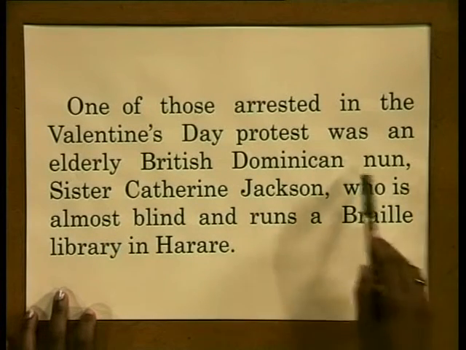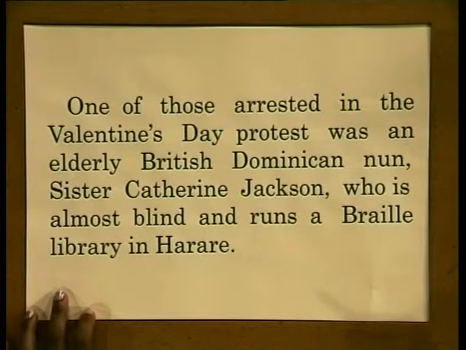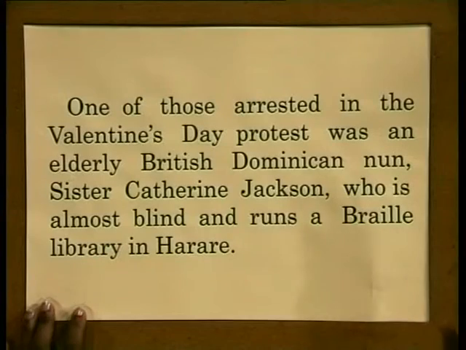By saying that she is a nun, we know that she is a deeply religious woman. The fact that she is almost blind makes us feel as if the police should be protecting her rather than rounding her up and wielding their batons at her. The fact that she runs a Braille library is not really significant to this story. Yet the information is included because it emphasizes that she is a generous spirit who helps those less fortunate than herself. Most people would agree that this is the role the police should be fulfilling in the communities.